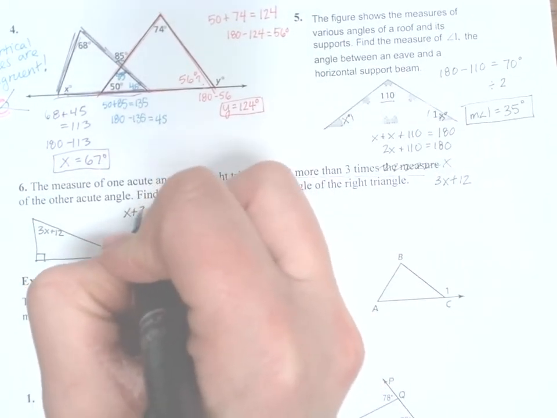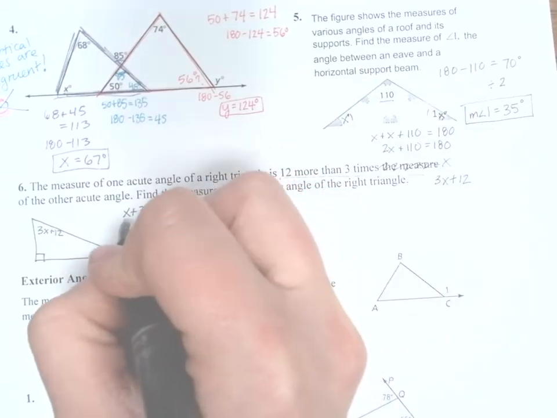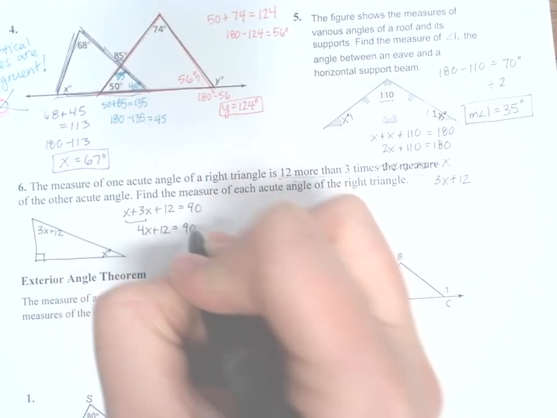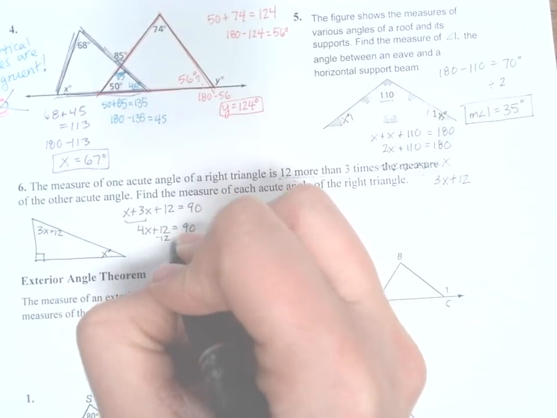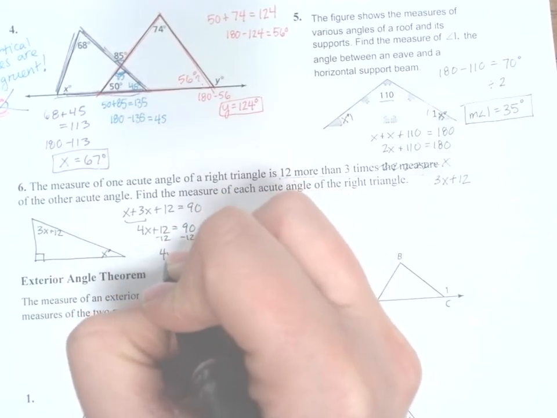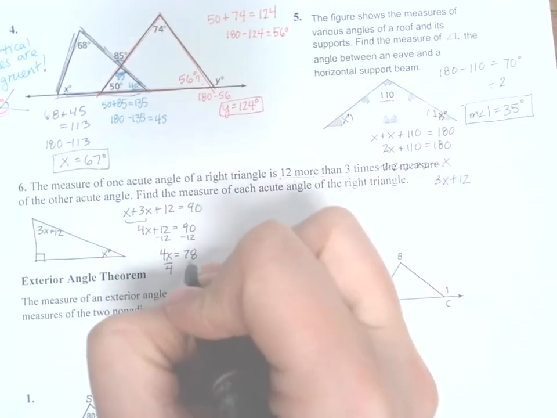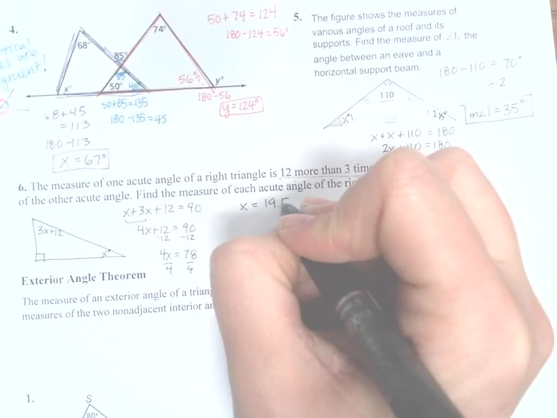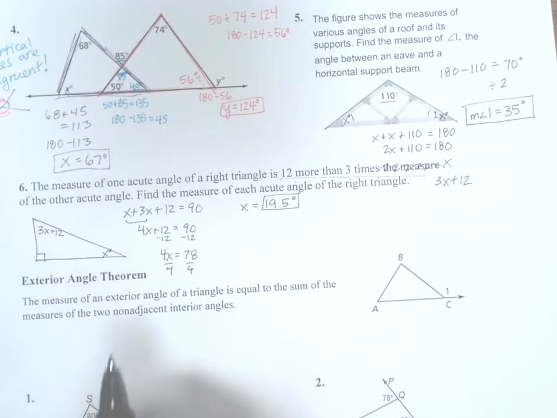So x plus 3x plus 12 is equal to 90. So that would be 4x plus 12 is equal to 90. And then I can keep going, so subtract 12. I get 4x is equal to 78. And then I divide by 4. And I get that x is equal to 19.5 degrees. So this is one of the acute angles, this one right here.